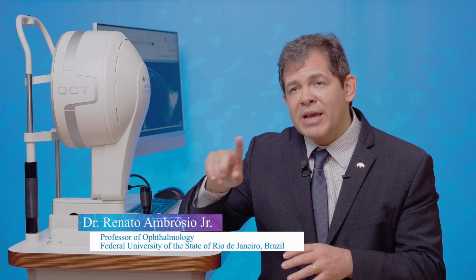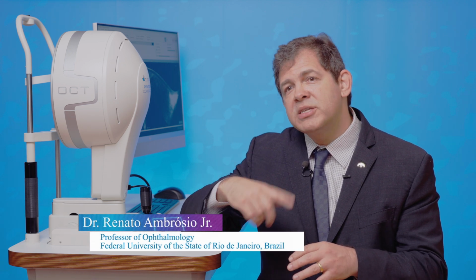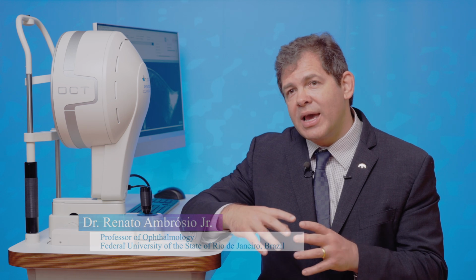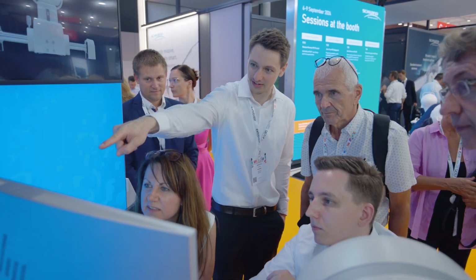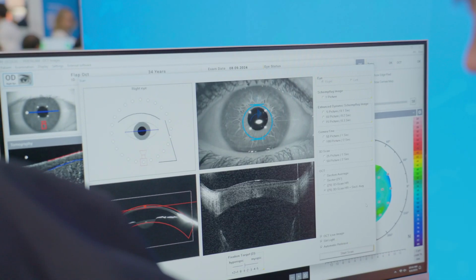The Pentacam Cornea OCT measures at the same time: it rotates the Scheimpflug and the OCT at the same time. So the ability of having this measurement simultaneously is a great advantage. The synergism is just starting with the opacity from Scheimpflug and the layer characterization with the OCT. But we'll have more and more applications. Indexes of refraction can be derived from this type of information. So we have a lot of data that can be explored in the future.